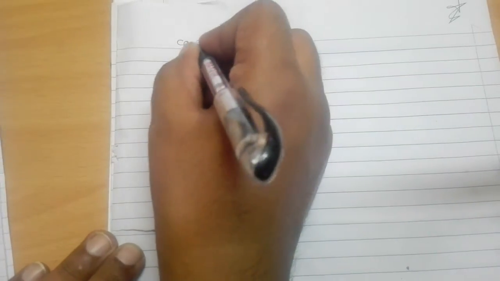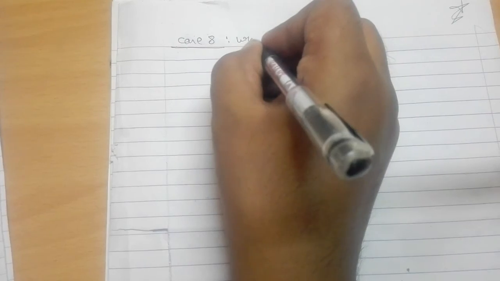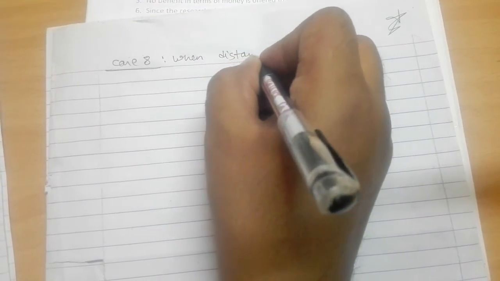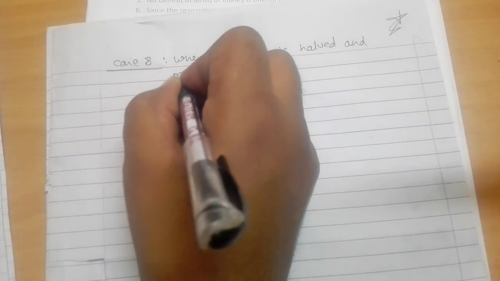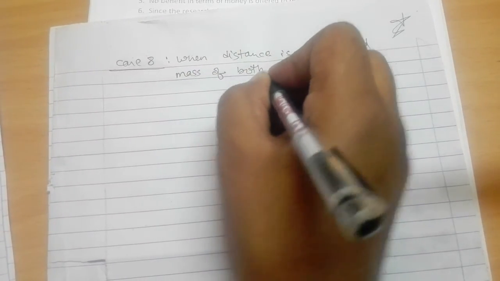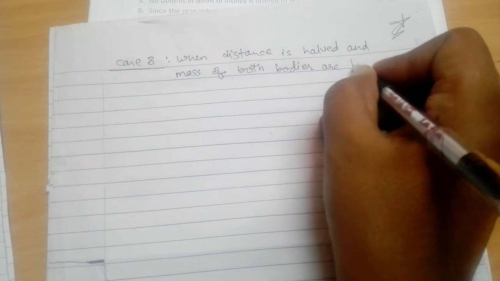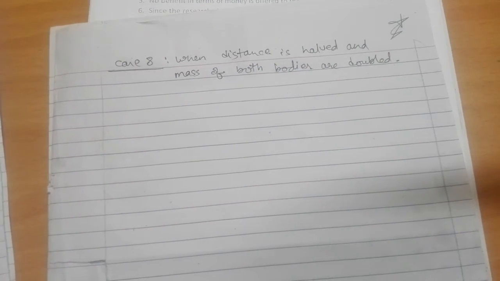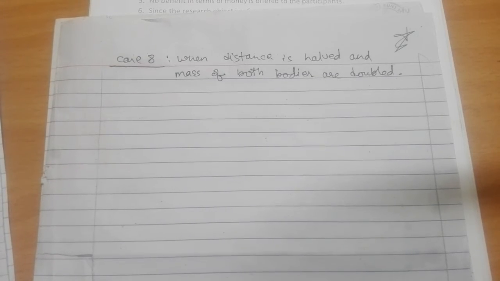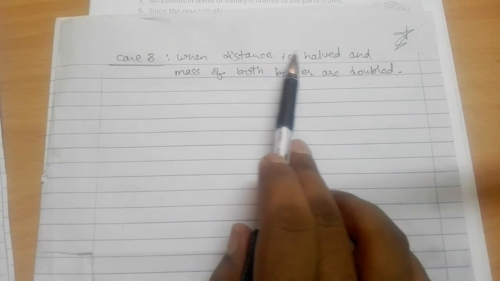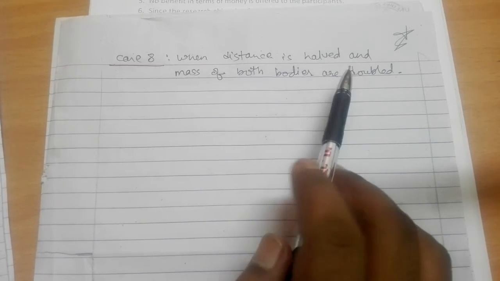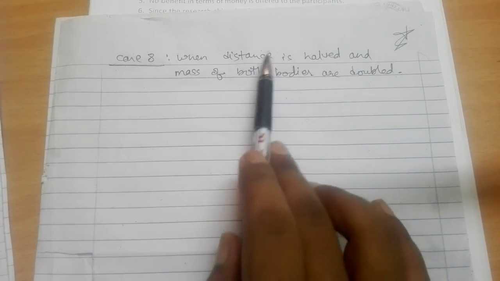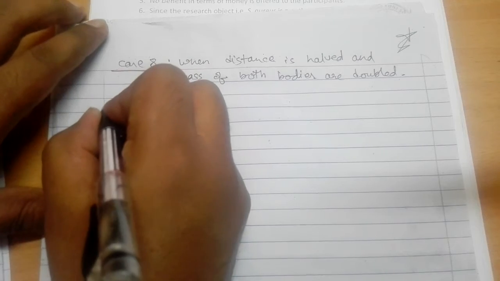Case number 8, when the distance is halved and the mass of both bodies is doubled. It gives us a general rough idea. If the distance is halved, the gravitational force must increase by 4 times, and the mass of both bodies being doubled means 2 times 2 is 4, and 4 times 4 is 16. So its answer must be 16 times. Let's see if we can get that or not.